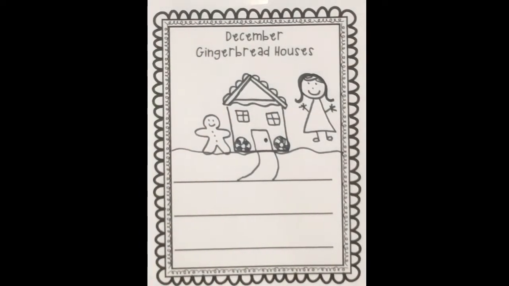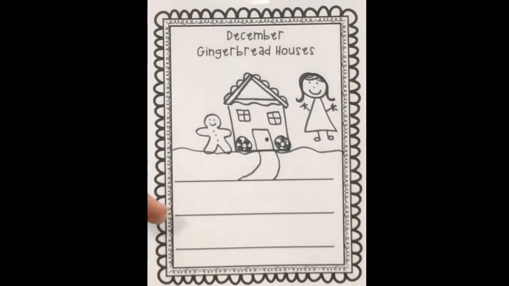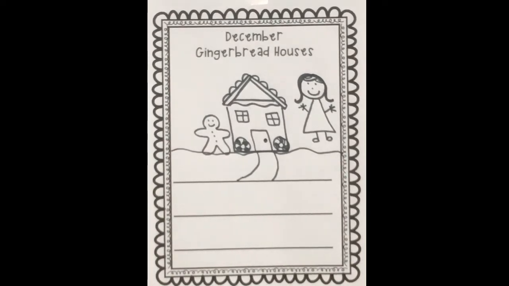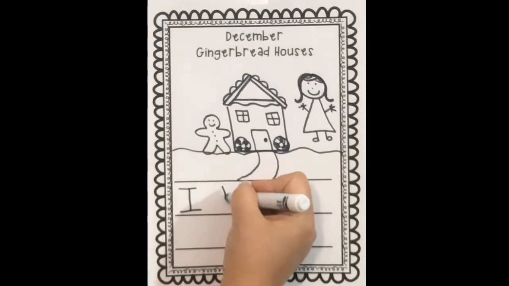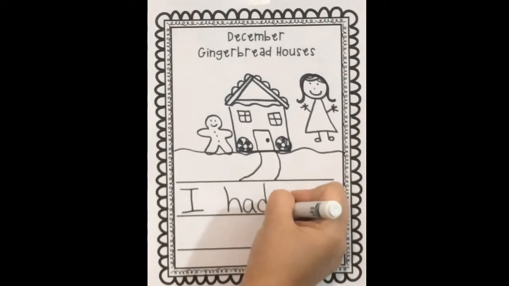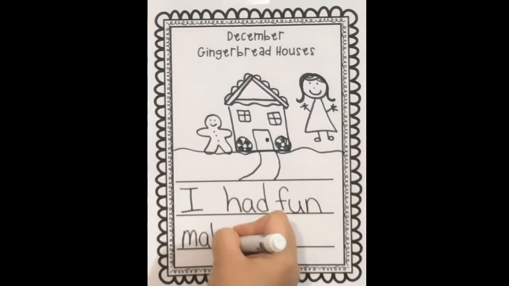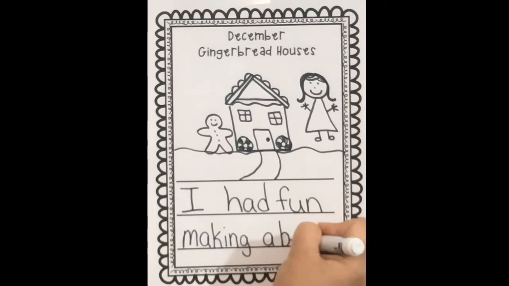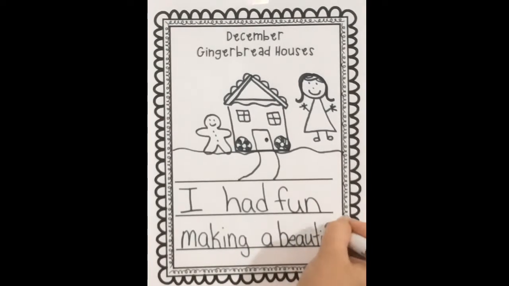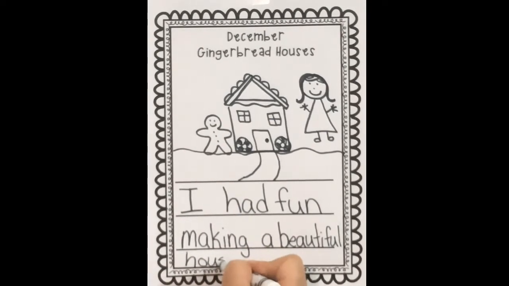Now I did my picture. Now I want to write something quick to tell about what I was doing in that picture. Remember, a timeline has a picture and it has words telling about what was happening in that picture. I had fun making a beautiful house.